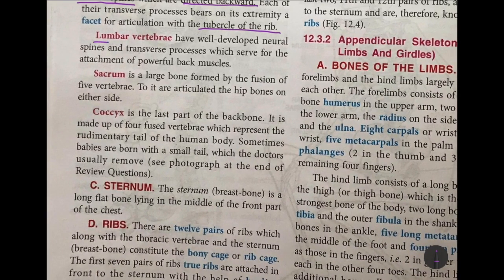Next is the lumbar vertebrae, 5 in all. They also have very well developed neural spines and transverse processes which attach to the powerful back muscles. You know, muscles help in movement.